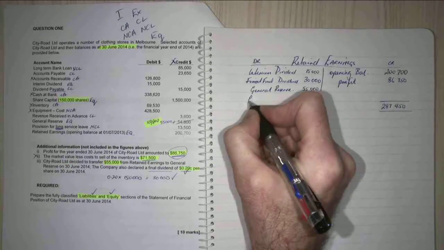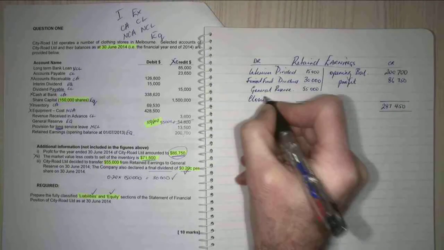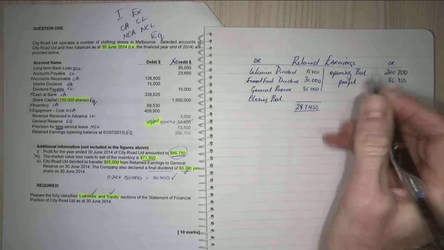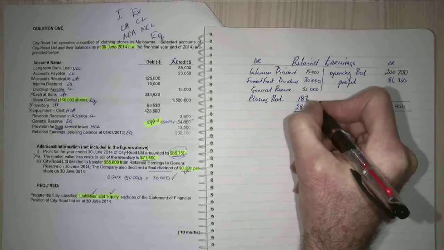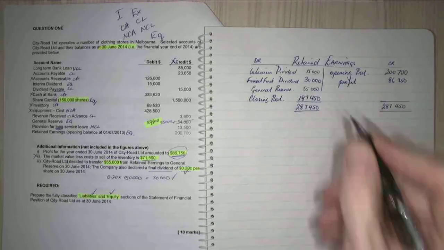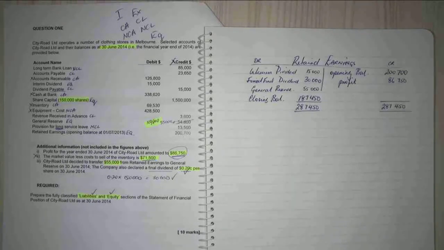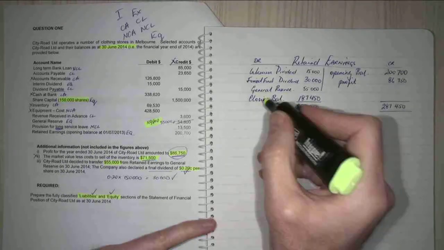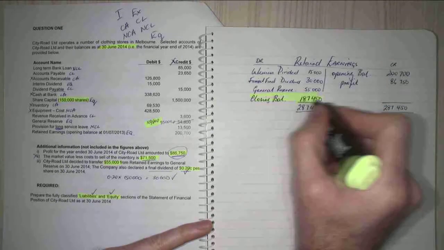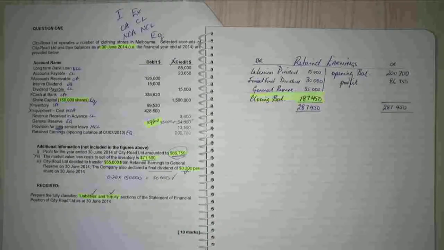So my closing balance is 187,450. Now this is the balance I'm going to use in my statement. So it's a calculation that I need to do before I actually start working on my solution. Okay, everyone okay to this point?